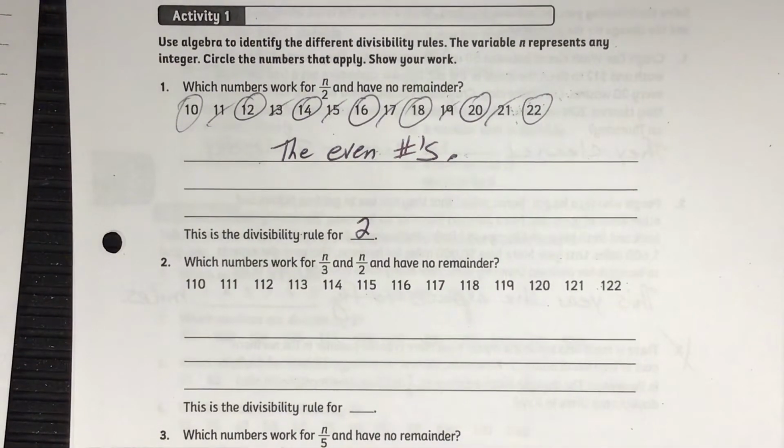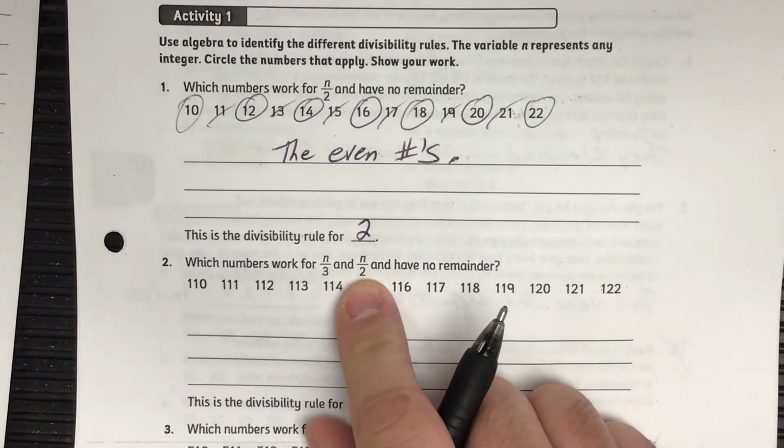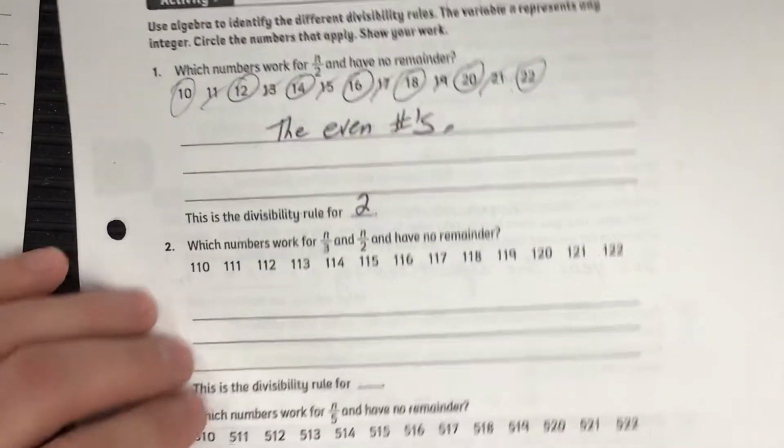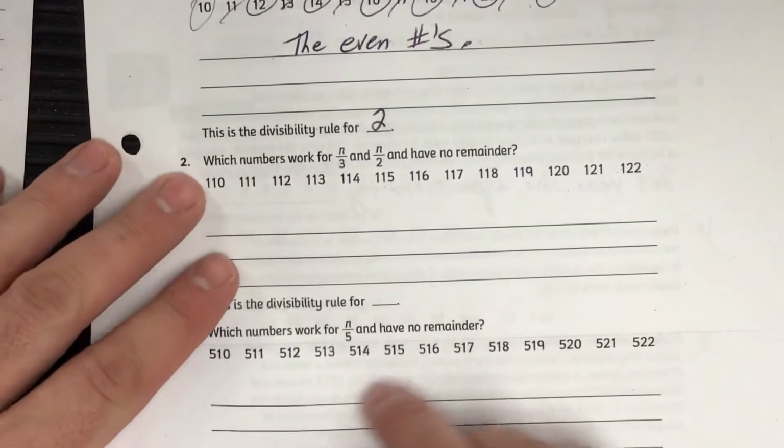All right, number 2, which ones work for 3 and 2? Okay, so let's look at 2 first of all. Which ones work for 2? So we're looking for the even ones.